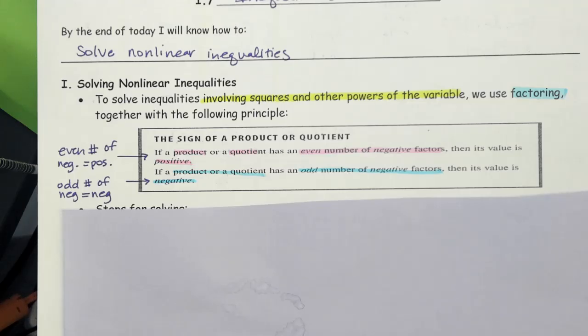If you have an even number of negative values that make the product or the quotient, it's going to equal a positive value. And then if you have an odd number of negative factors, then the value becomes negative. Okay, so we're going to be dealing with the product when we factor, and we're going to be dealing with the quotient when we have a rational function.